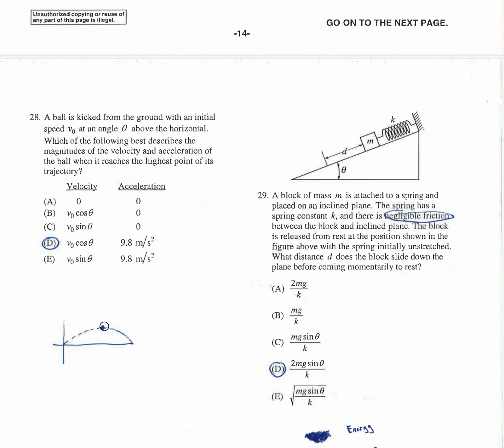So when it's at its highest point right there, horizontally, still going v naught cosine theta. It's going v naught cosine theta the entire time. Vertical velocity is 0, so the velocity is just the horizontal piece. And acceleration, well, gravity never turned off. Gravity is always 9.8, always pointed down the entire time.